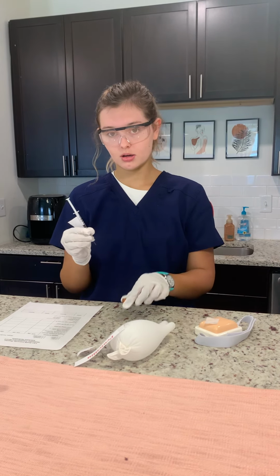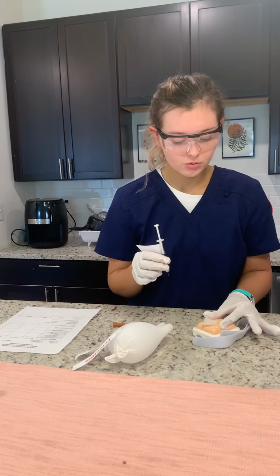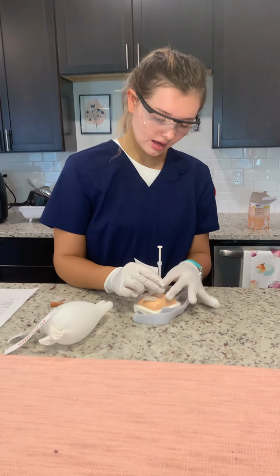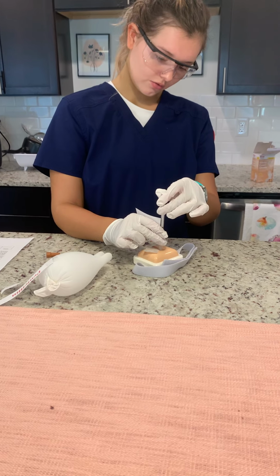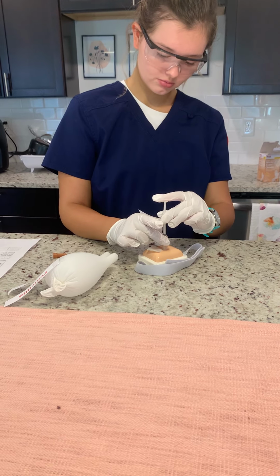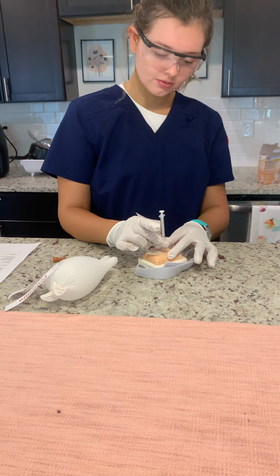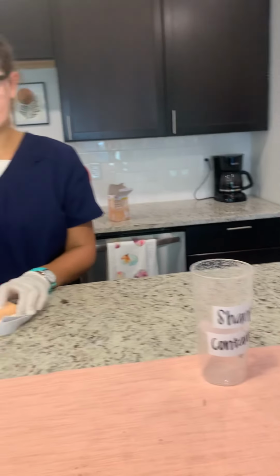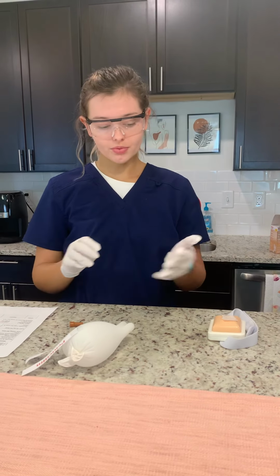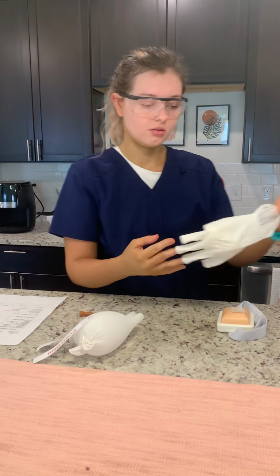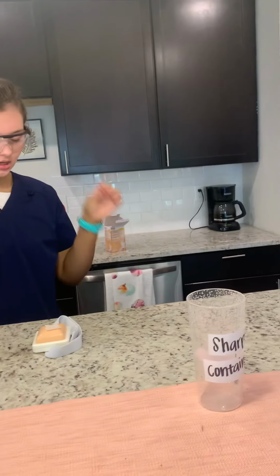At this time, I will give the injection. I will spread the skin tightly and give it at a 90-degree angle. I would aspirate for any blood return, and there is none. And then I will give the injection. And apply gentle pressure and dispose of my needle in the sharps container. I will now remove my gloves and dispose of them in my trash can and my goggles.